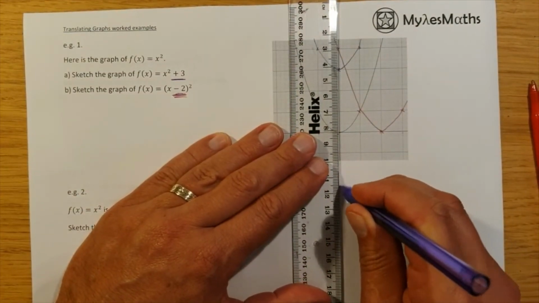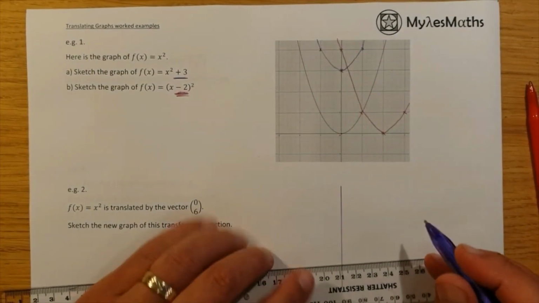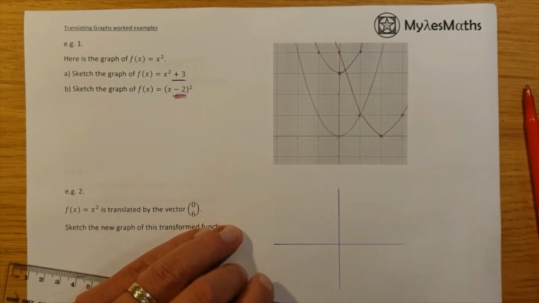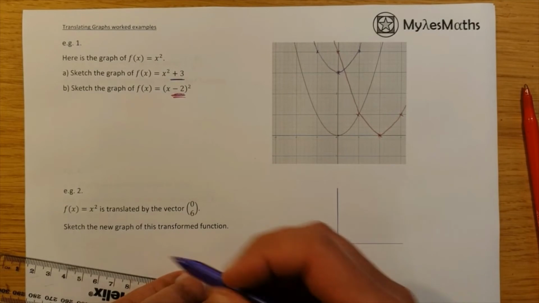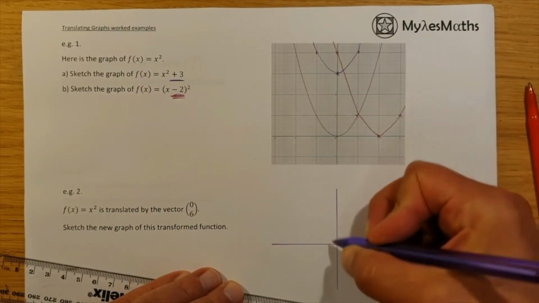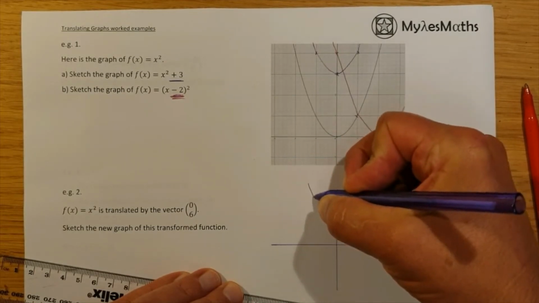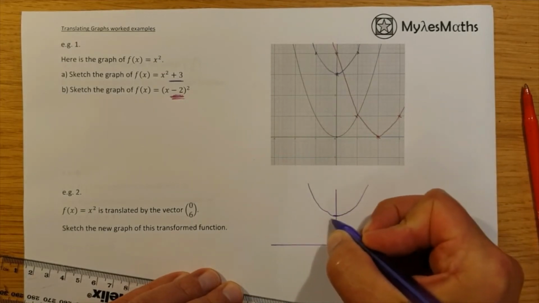If I draw myself a set of axes that look like this, I'll draw them sort of vaguely so that the origin's in the middle. All I need now is a parabola. I know what y equals x squared looks like, but it's not going through the origin. It's been moved up. It's going through a point around here, so I can just sketch that on. Not a very good sketch.